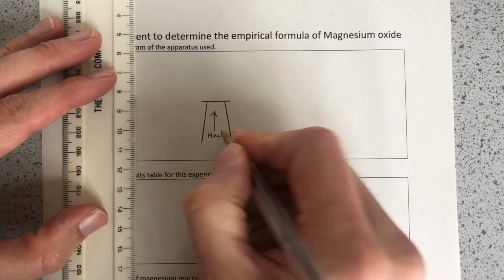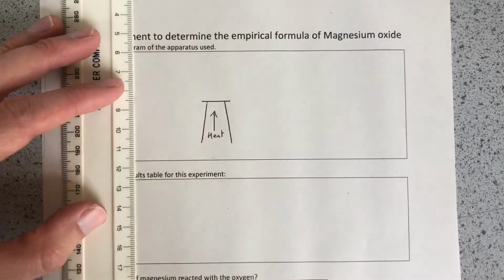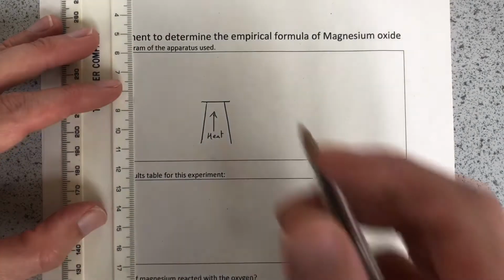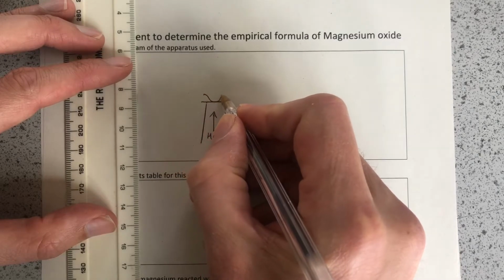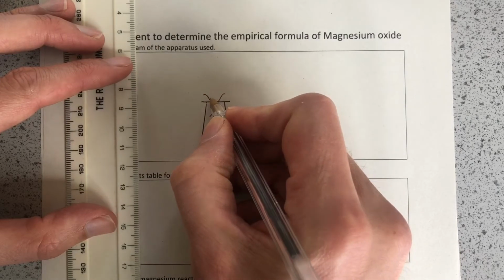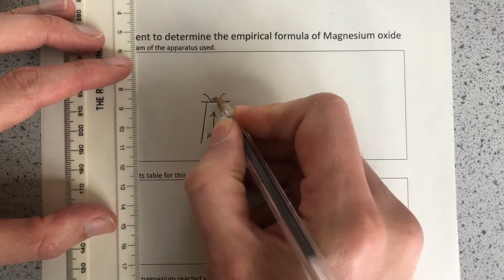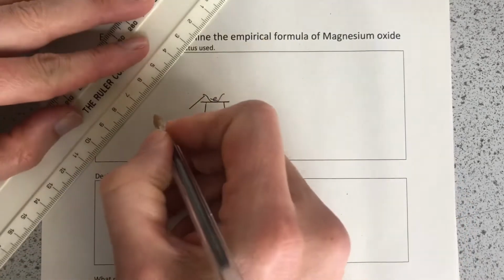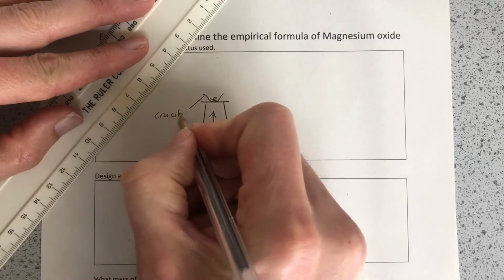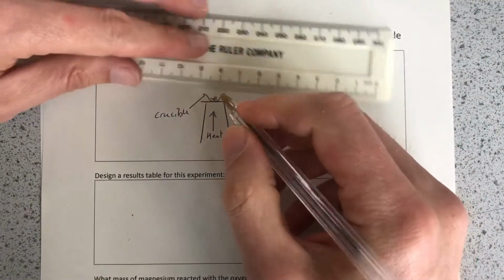So we're not going to use a gauze, we're going to use a pipe clay triangle, and I'll show you one of those in a moment. Now on that pipe clay triangle we're going to put a crucible, and a crucible is a little ceramic dish, and in that ceramic dish we're going to put our magnesium ribbon. So let's quickly label that up as well. That's a crucible, and that's our magnesium ribbon.